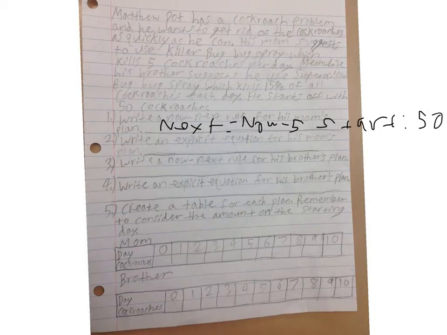Problem number 2 asks us to write an explicit equation for his mom's plan. So his mom's plan is linear because it doesn't vary in values, it goes down at a constant rate. So to write this, we would do y equals negative 5x plus 50.